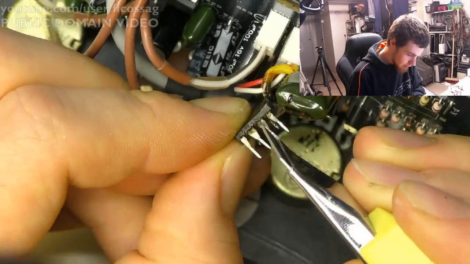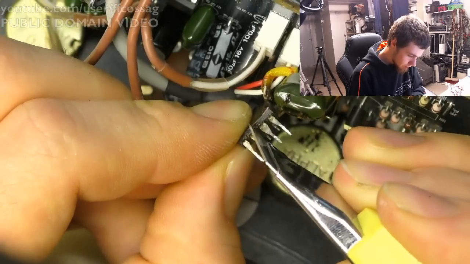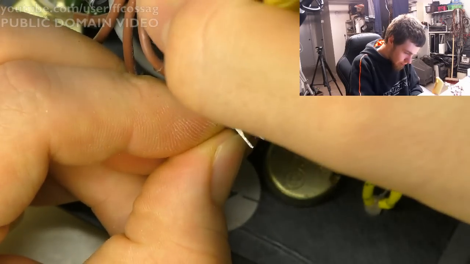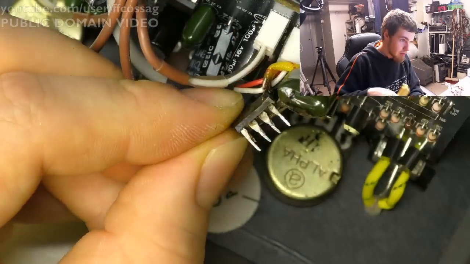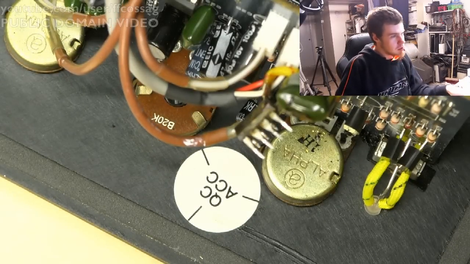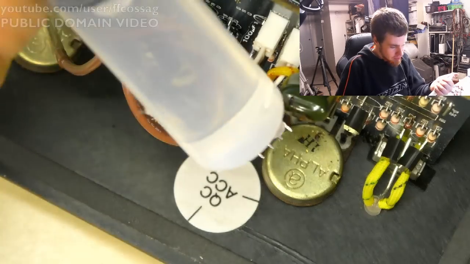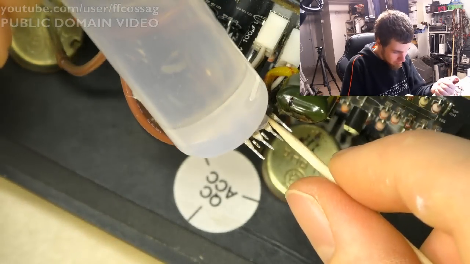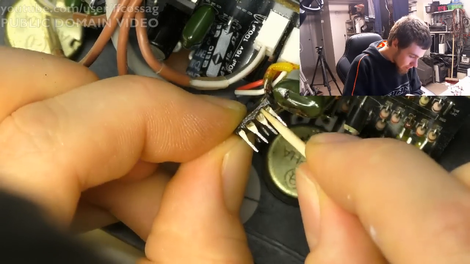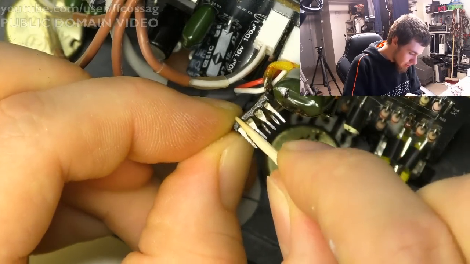Intimate hygiene is so important. There we go. Someone says it's dirty if your mind is. No, this is dirty whether or not your mind's dirty. It is very dirty. Absolutely disgustingly dirty.